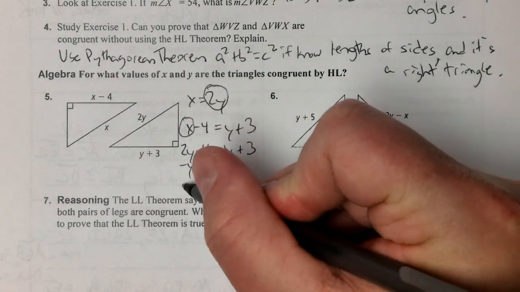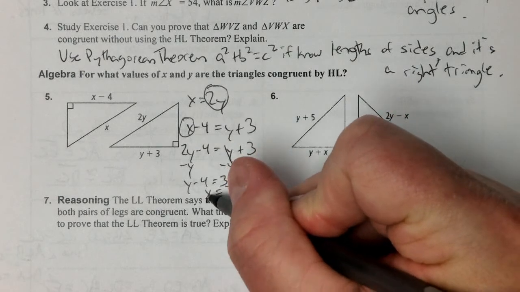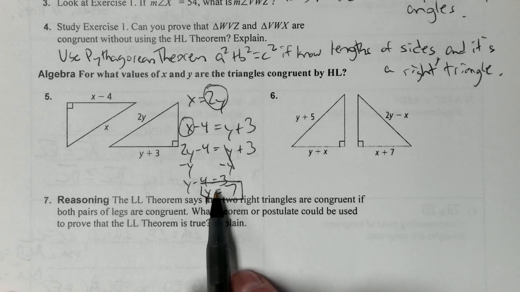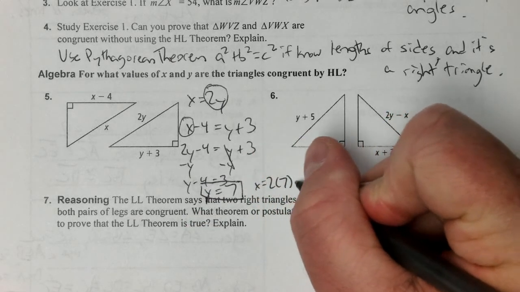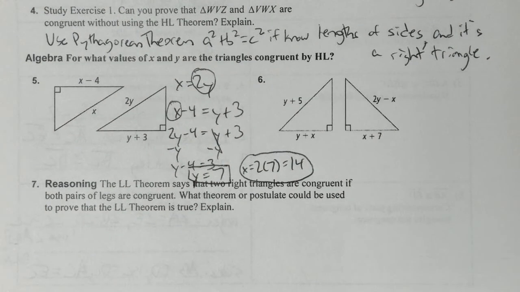Subtract y, so you get y minus 4 equals 3, so then y is 7. And then x would have to be 2 times 7, which is 14. So x is 14, y is 7.